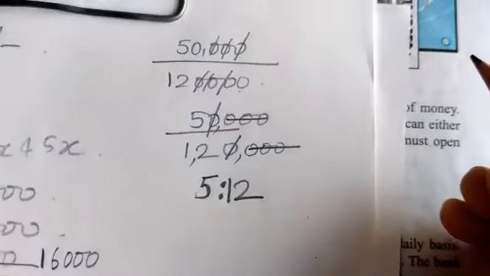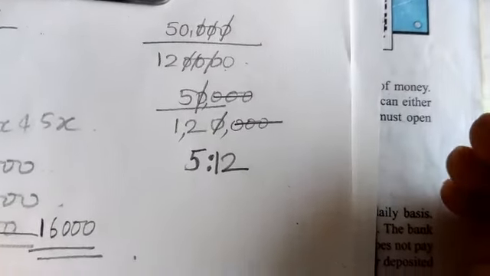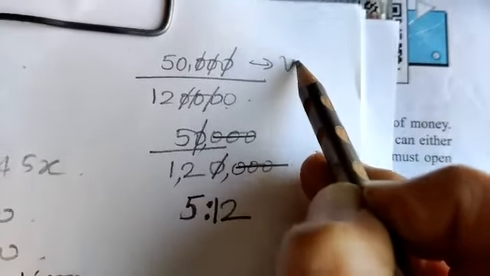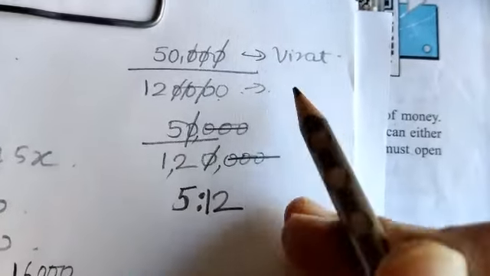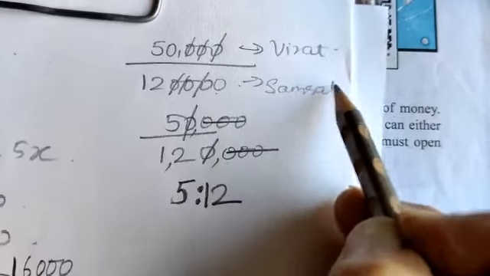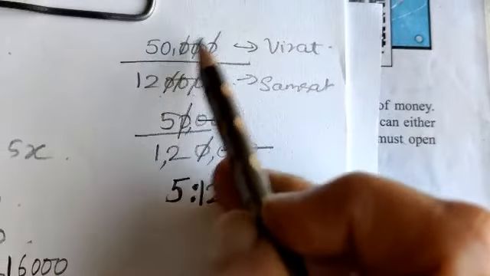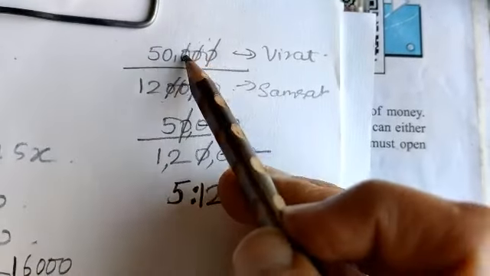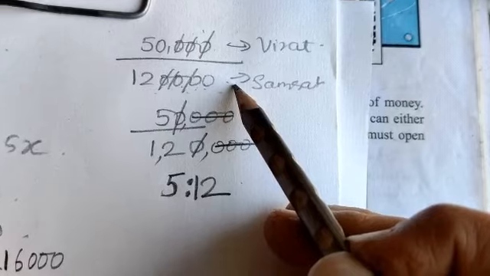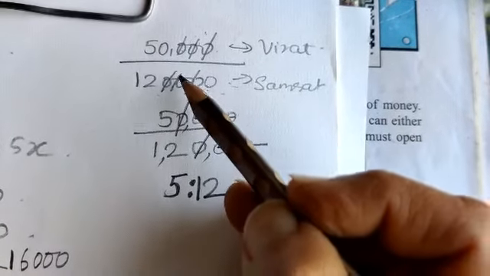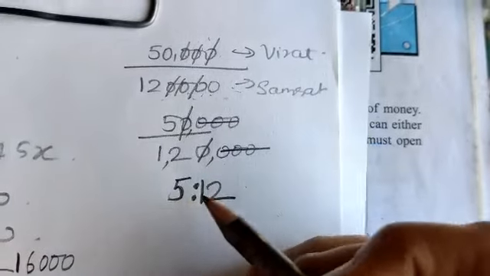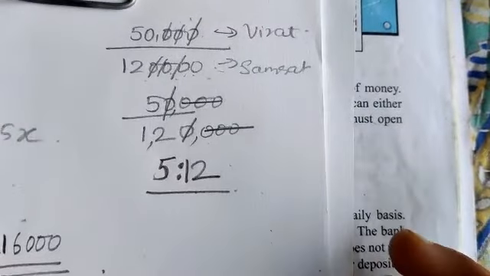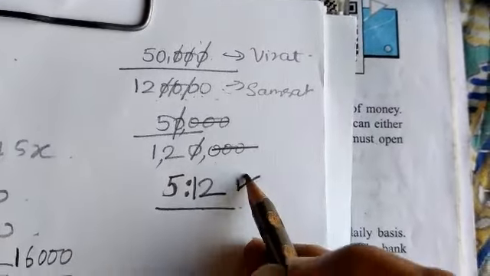Asked us to find out the ratio in which the loss or profit made by these two people will be shared. Now Virat gave 50,000 to the business, Samrat gave 1,20,000 to the business. So we'll just reduce this fraction into its lowest term. So 3 zeros cancel, 3 zeros cancel. Alright? 1 zero cancel, 1 zero cancel. So what is left? 5 is to 12. So they will share whatever profit or loss in the ratio of 5 is to 12.